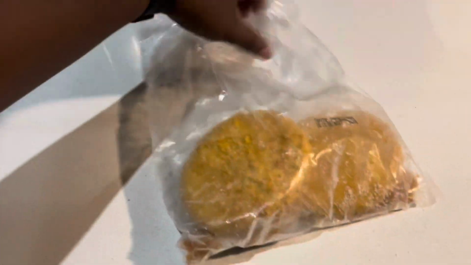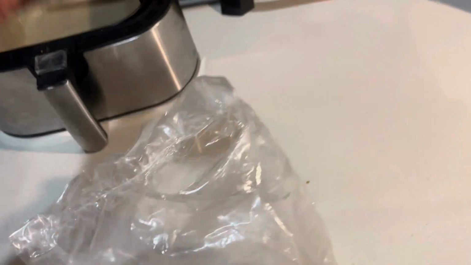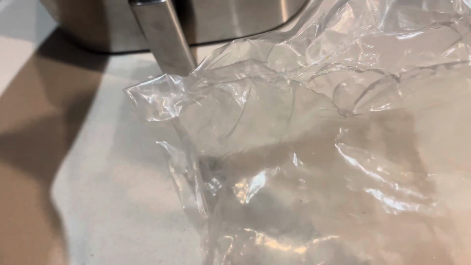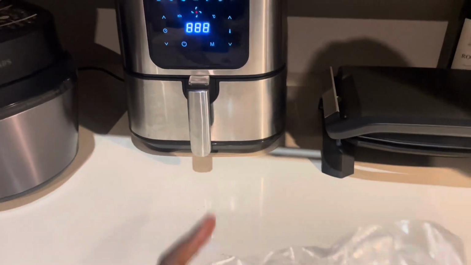We're going to use 2 burger patties, because we're going to do a fold over. But this is pretty big for 2 burger patties. Let me put this down, and I'm just going to rush into it.